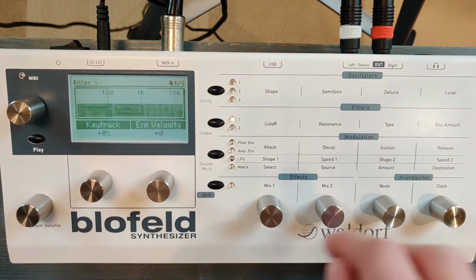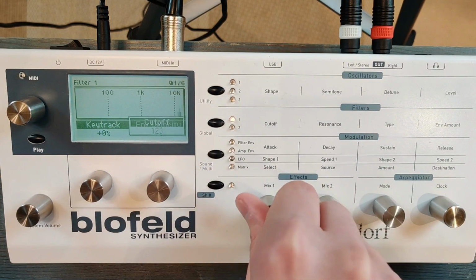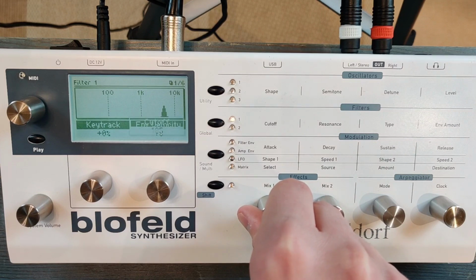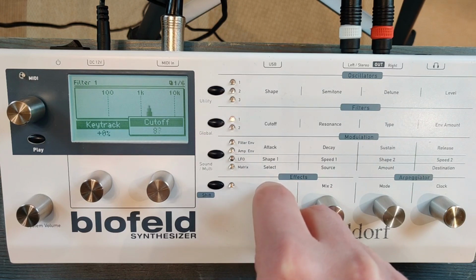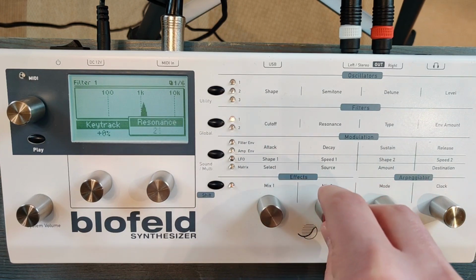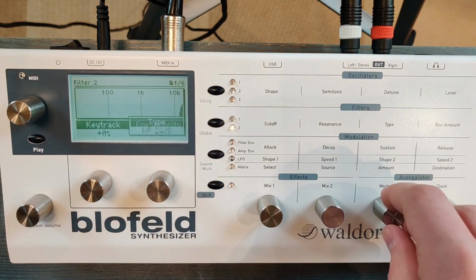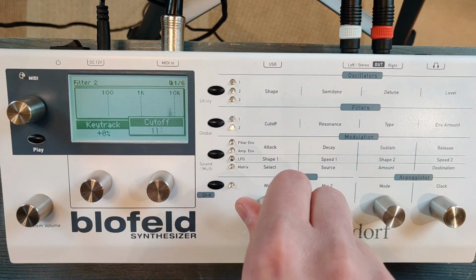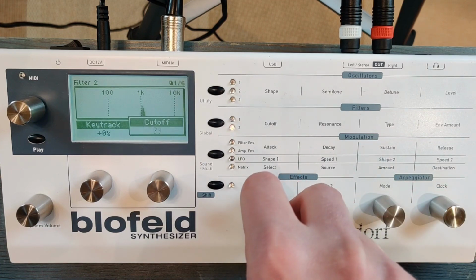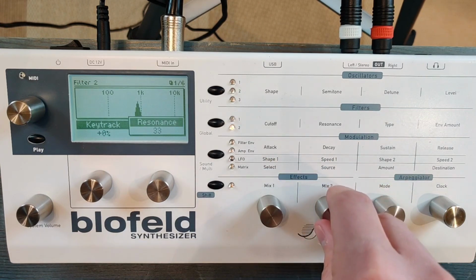So I'm going to change filter 1 to a bandpass type, bandpass 24, and we can change the cutoff to 81 and resonance to 50. And we can do this with filter 2 just quite equally. We can change it to the bandpass type, we can change the cutoff to 73, and we can change the resonance to, let's say, 45, something around that.